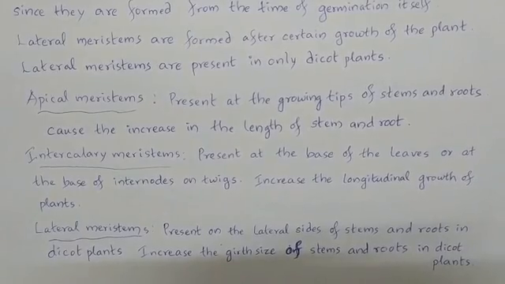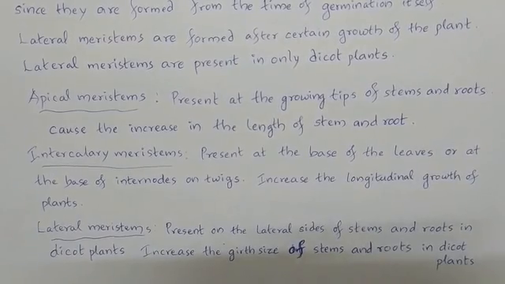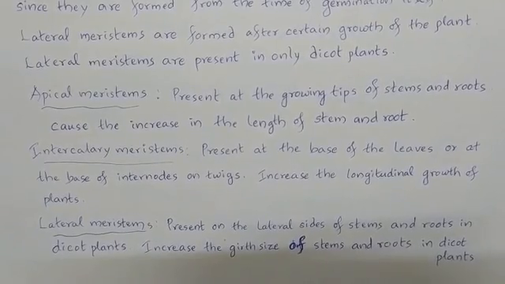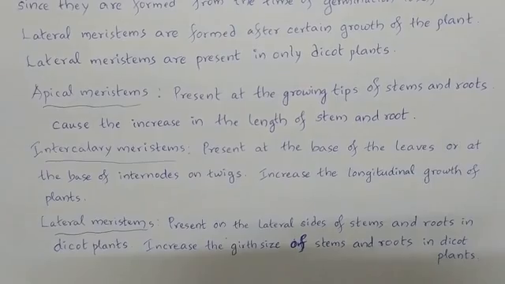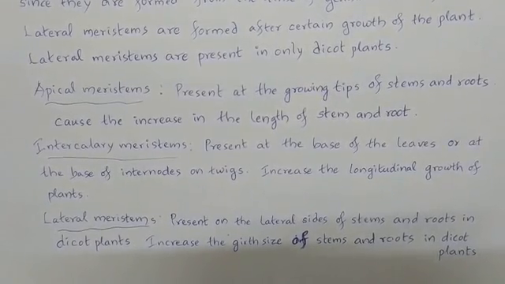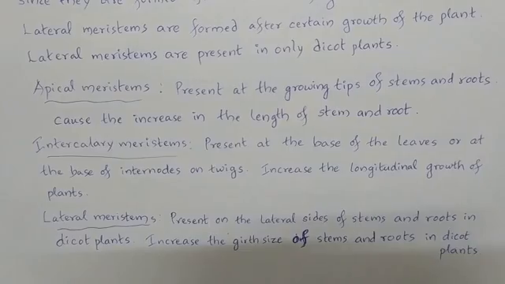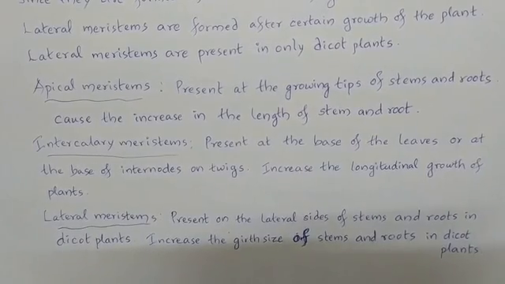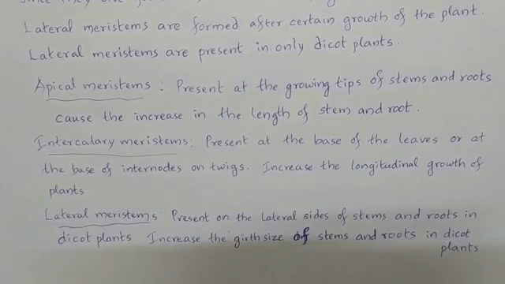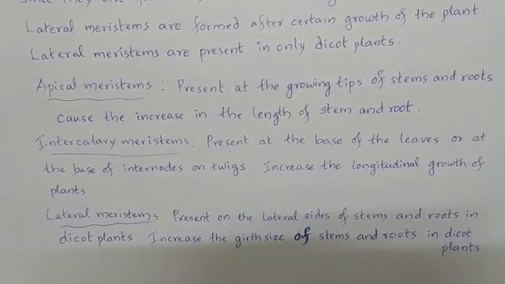Intercalary meristems are present between the mature regions of the plants, between two leaves, between two nodes. But where exactly are they present? They are present at the base of the leaves, at the base of the internodes.